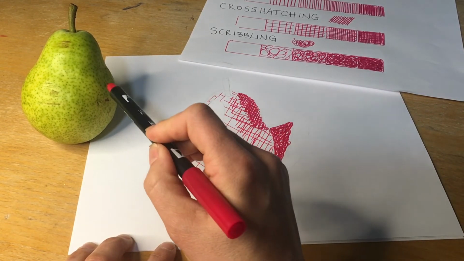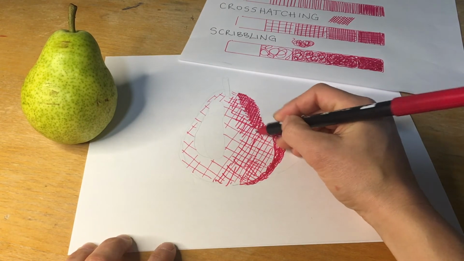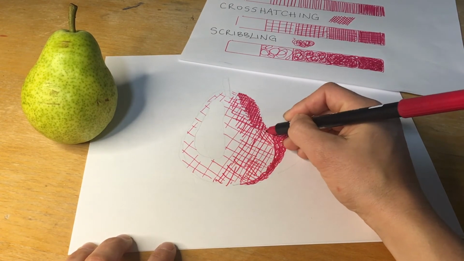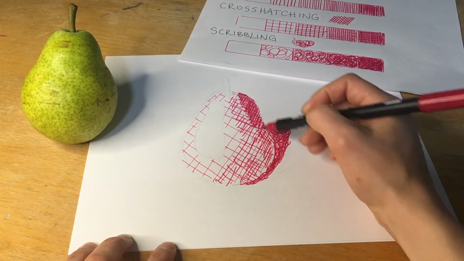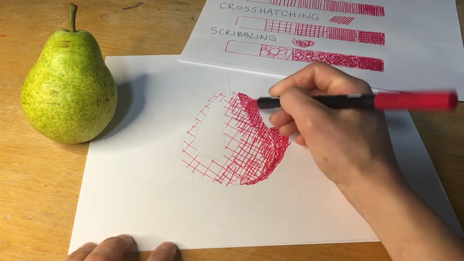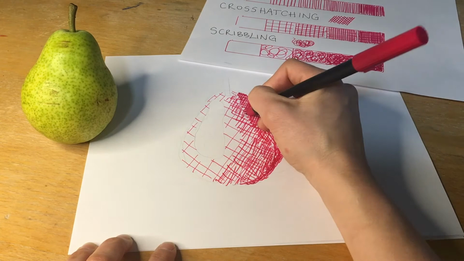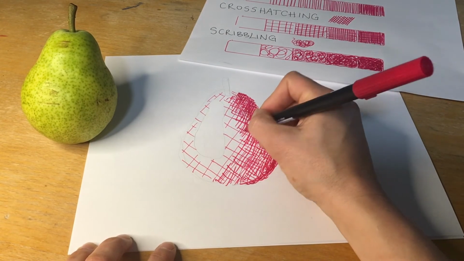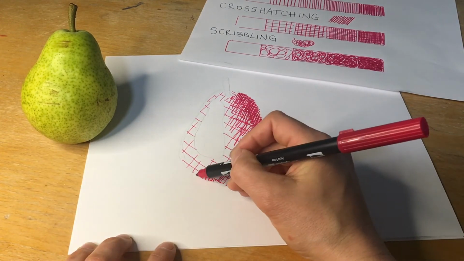And I think this area of my pear is a little darker than this area, so again, I'm just gonna add more hash marks to darken it up. But it's not quite as dark as this part up there. This is a little bit dark here.